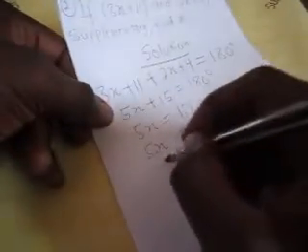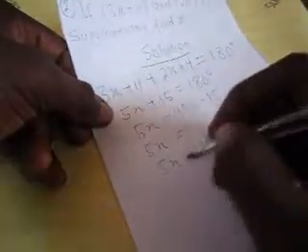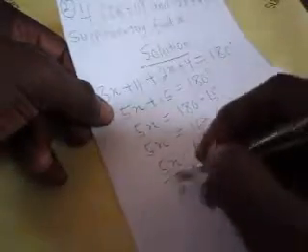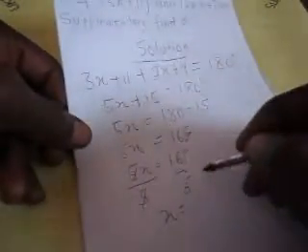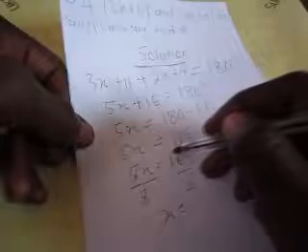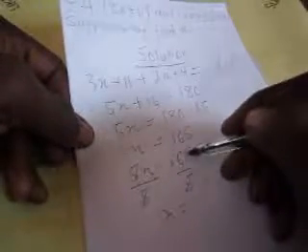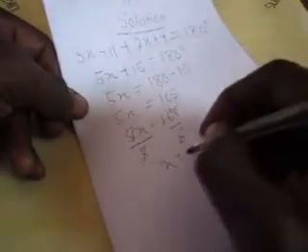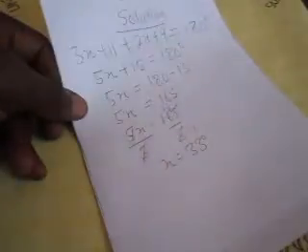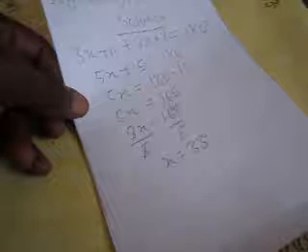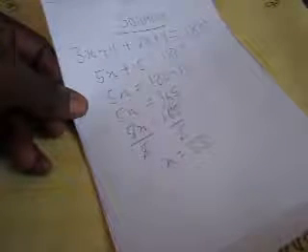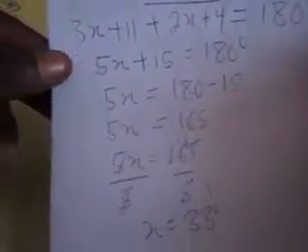Now we want to find x. So 5x equals 165, dividing both sides by 5. And our x will be equal to 165 divided by 5. 5 will go into 16 3 times, remainder 1, and 5 will go into 15 3 times. So x will be equal to 33 degrees. The problem is solved because the question is asking us to find x. If these two angles are supplementary, we should find x, and that is what we've done step by step.